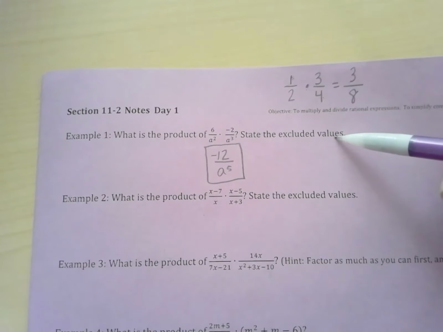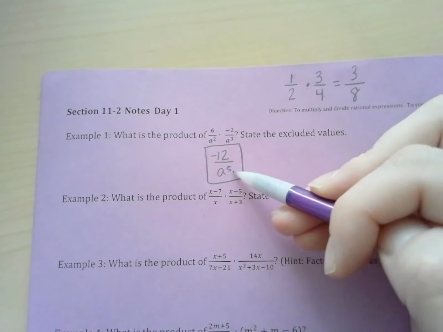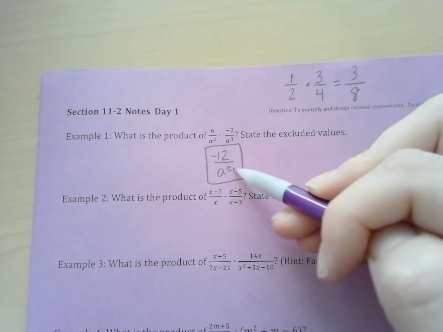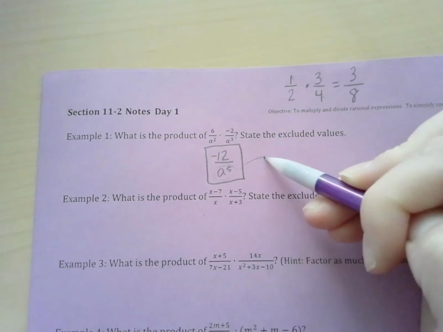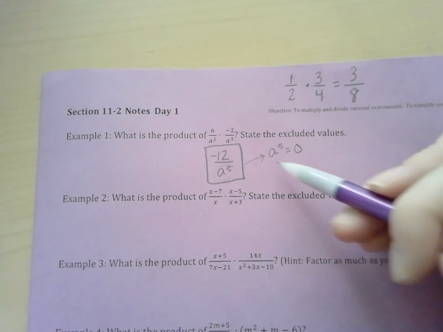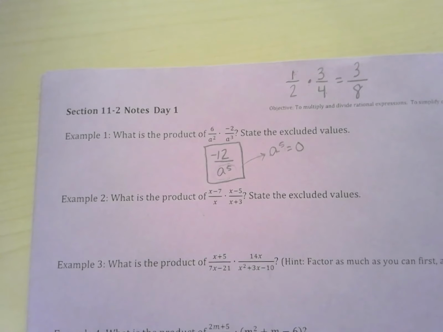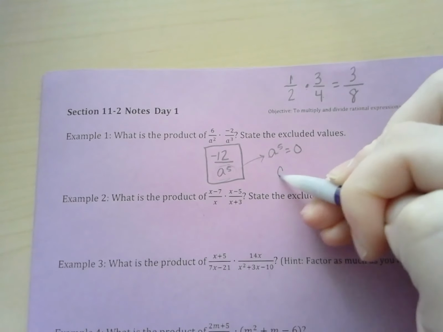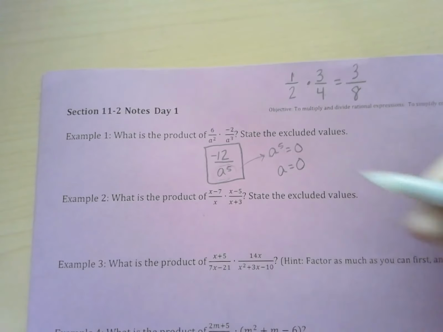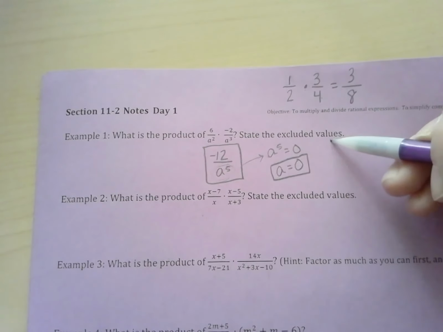The next step is to state the excluded values. Now, we did this a couple days ago, and so I'm going to take the bottom part of this new fraction and set it equal to 0. So a to the 5th equals 0. So what number to the 5th power equals 0? Well, there's only one number that works, and that's going to be 0. So a equals 0 is an excluded value, or a value that does not work when you plug it in.